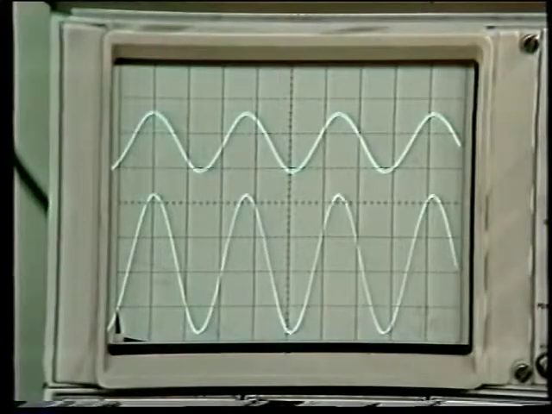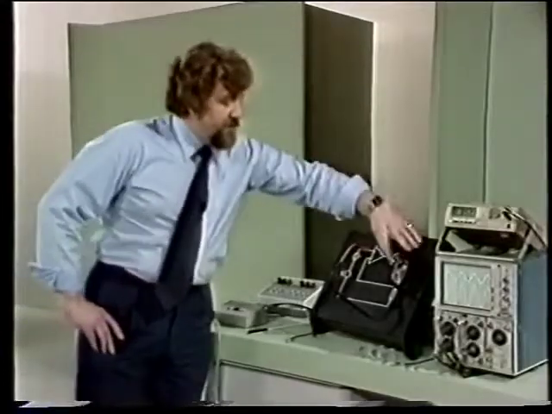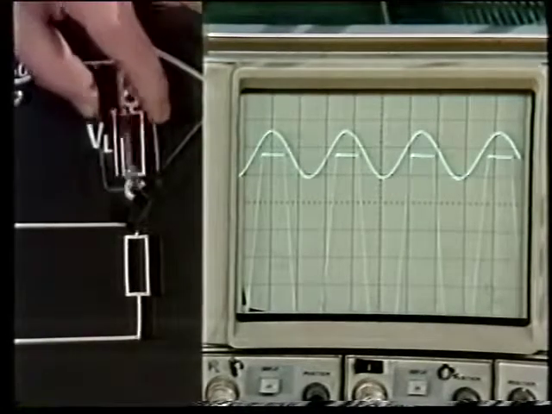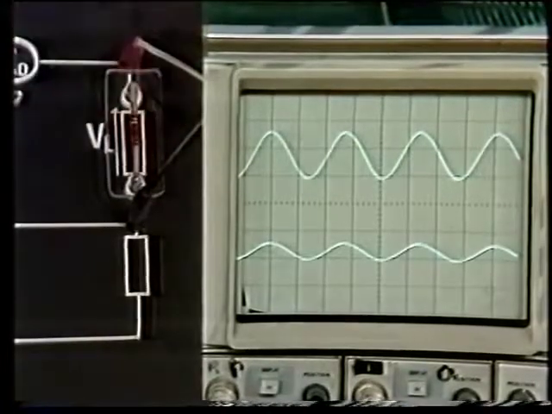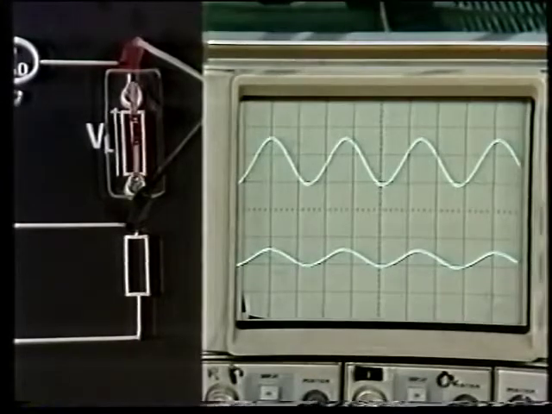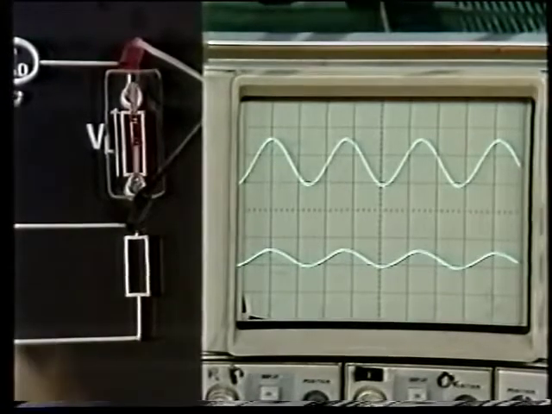Once again, the scope is used to show the input and output voltages. I'll try a range of resistors. I have 10 kilo ohms connected. Now I'll try 1 kilo ohm. The output voltage, and hence the voltage gain, has decreased. I'll increase the scope sensitivity.